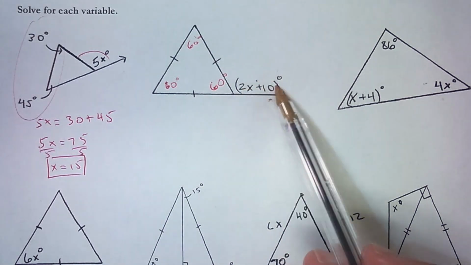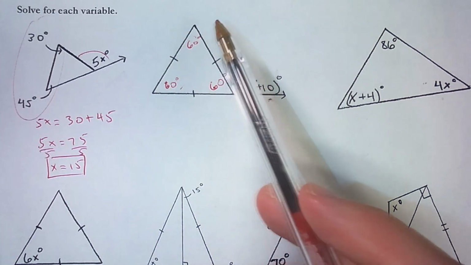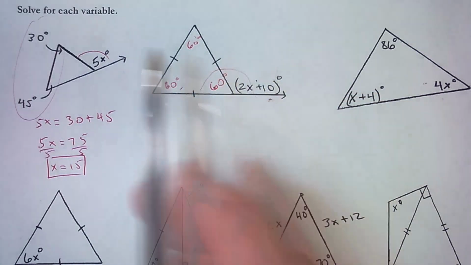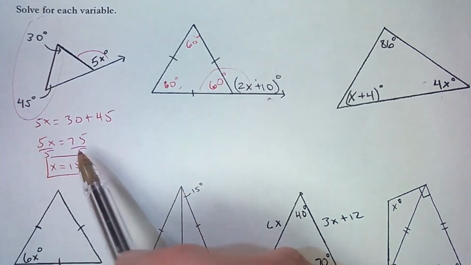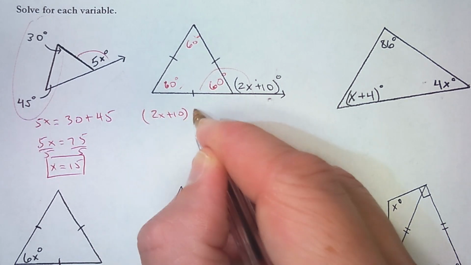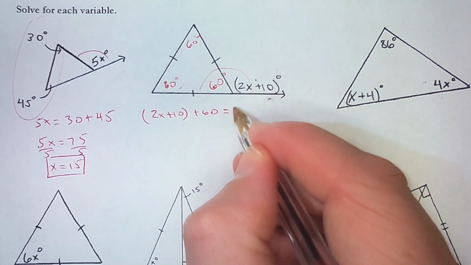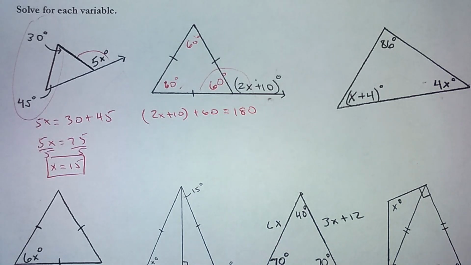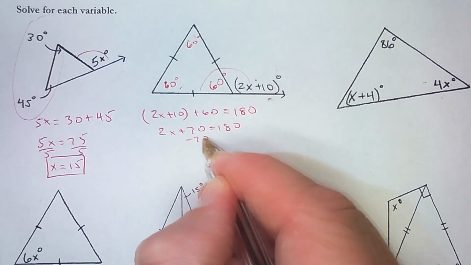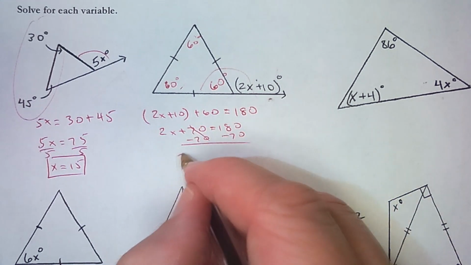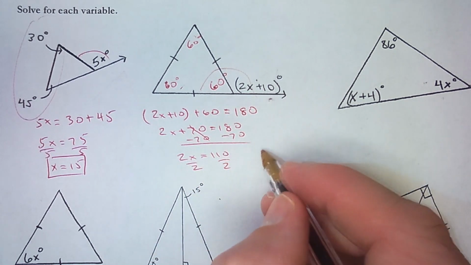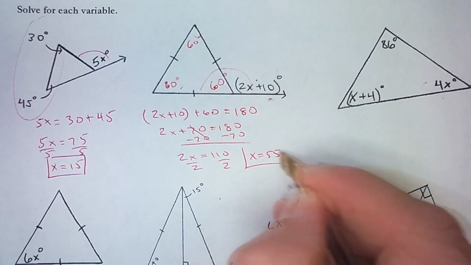I could do 2x plus 10 equals 60 plus 60, or I could use this linear pair here and say they add up to 180. Let's do that. Since we've already done this way, let's do this method here with the linear pair. 2x plus 10 plus 60, there's my linear pair, and a linear pair always adds up to 180. So I've got 2x plus 70 is 180, and I'll subtract 70. So 2x equals 110, and divide by 2, and 110 divided by 2 is 55.